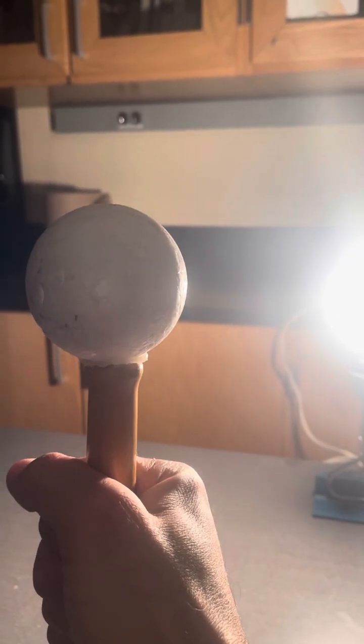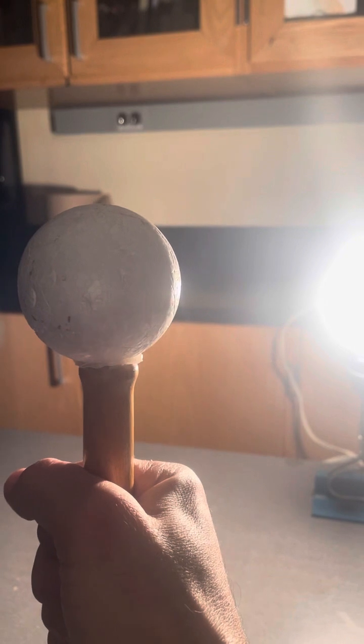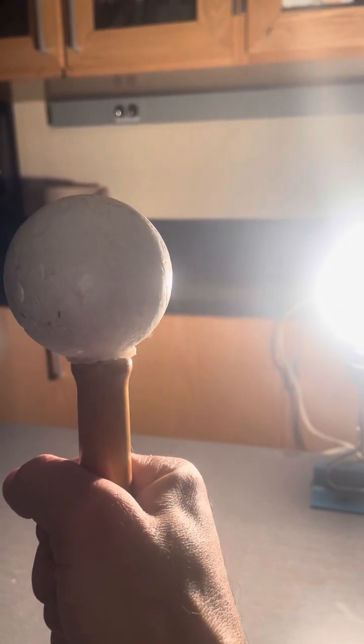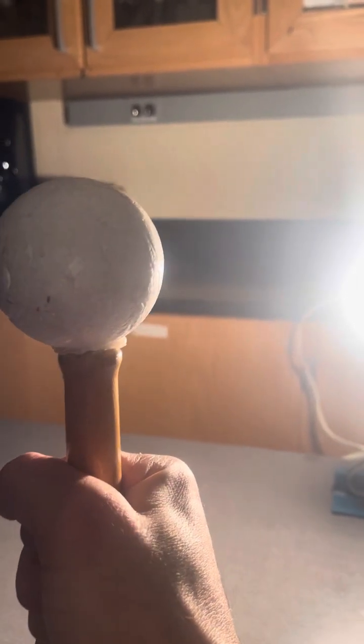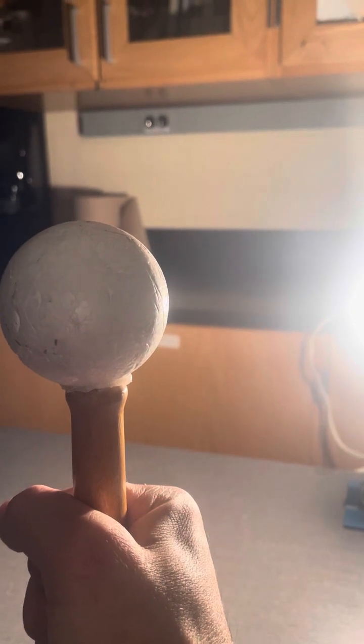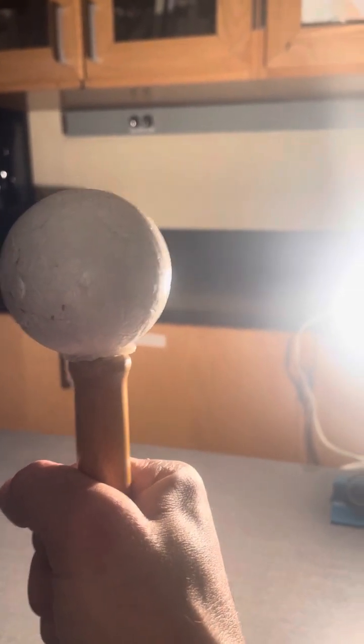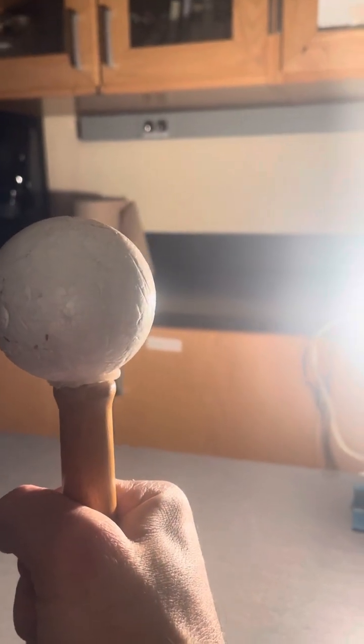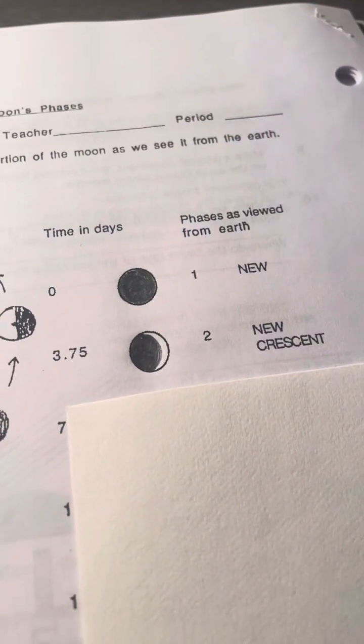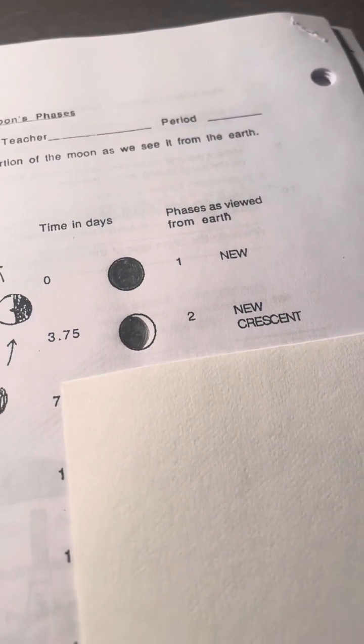Maybe you learned this in middle school, called a waxing phase. We just call it a new phase. It's a little sliver, which I think you've heard of as a crescent. So we call this phase the new crescent. A little bit past the new moon, you get the new crescent. Fill that in. And we're going to keep going.